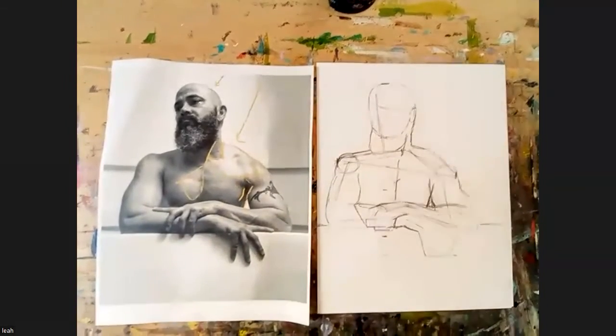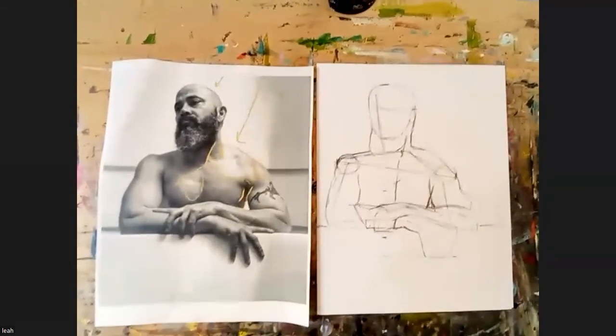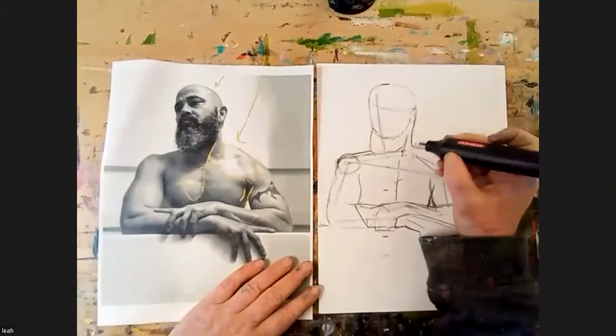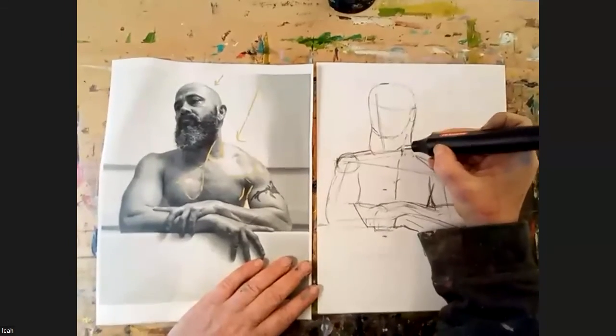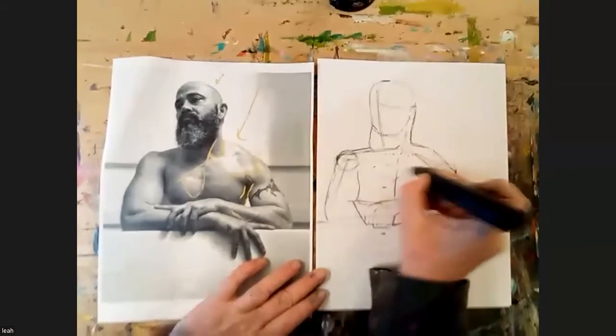Oh yeah, we're going to have to do some erasing first. Anyway, let's not get too far into it until you're ready. I am going to start erasing some of these gesture lines because they are not so helpful to me anymore. They're getting kind of in the way.